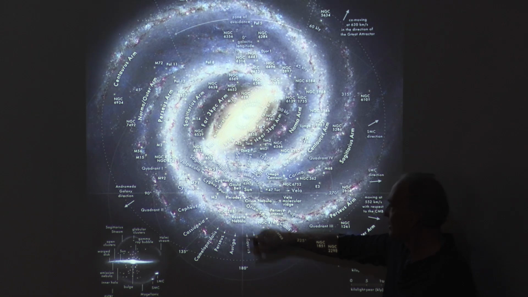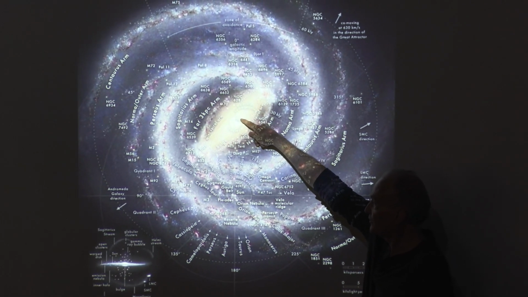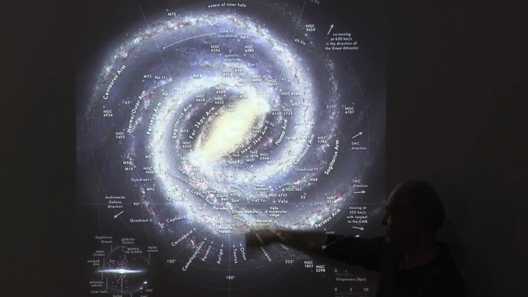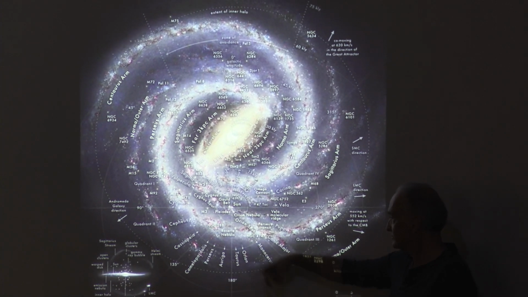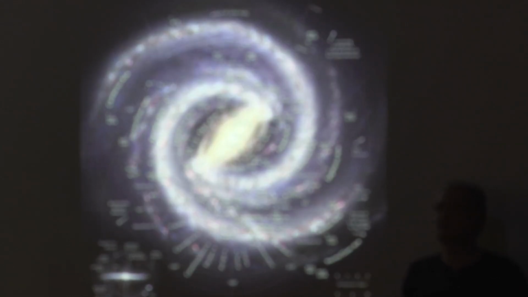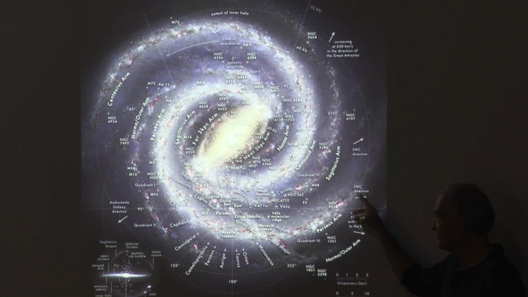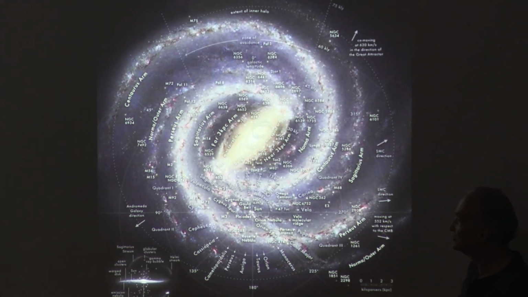We're located right about here, about 26,000 light years from the center of the galaxy, and about the same distance to the edge. And you see all the constellations that are around us. And we consider our galaxy a bar spiral. Basically this bar of stars, and it's basically a two spiral arm galaxy.